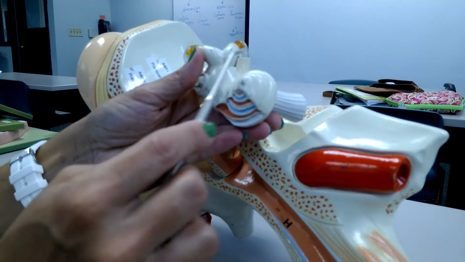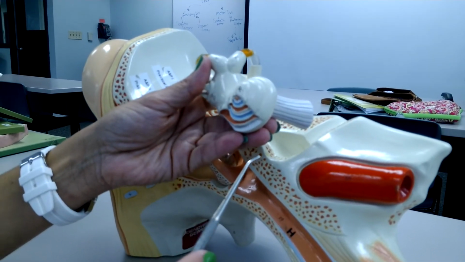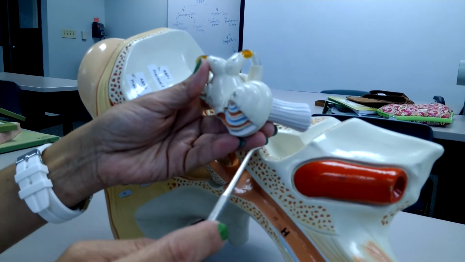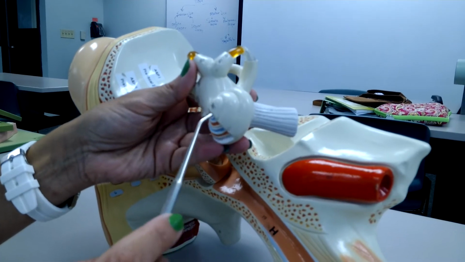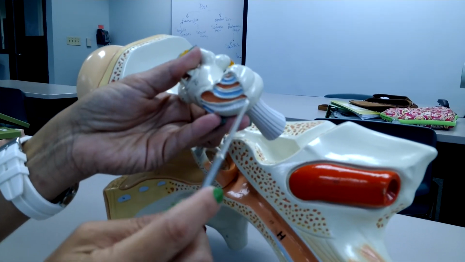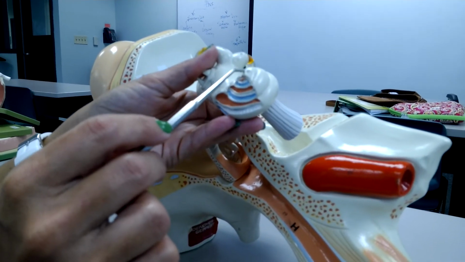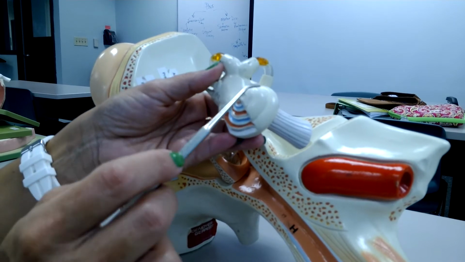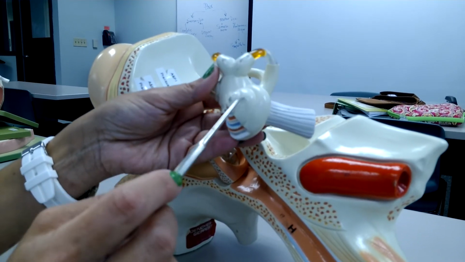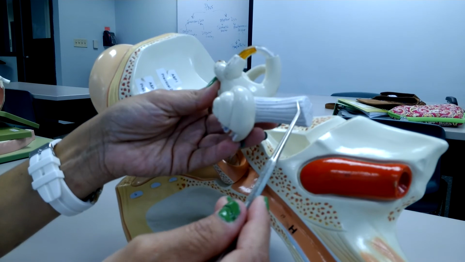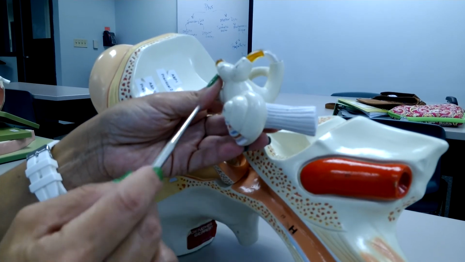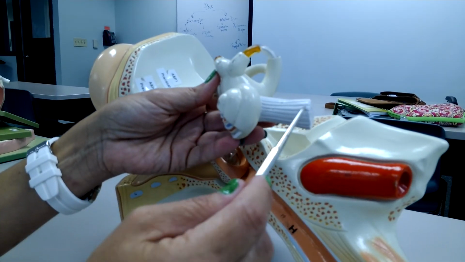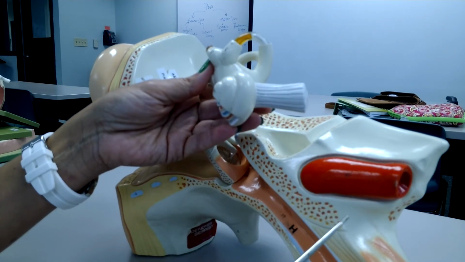This snail-like structure is what we call the cochlea. This is where the hearing portion of our inner ear is part of. As you can see, it spirals around and around and around. At the very tip, that's our apex, which contains the helicotrema inside of there. This is the cochlear nerve leaving the cochlea, sending the hearing sense back to the brain.